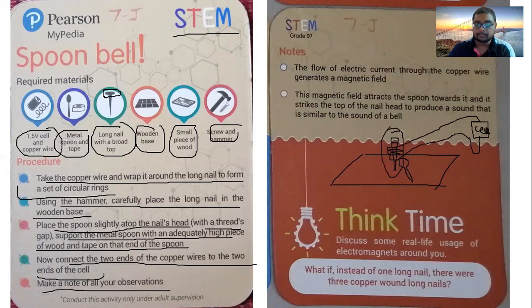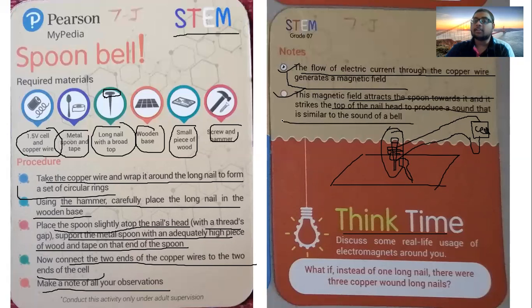Understood now. Think time for all of you, but before that there are some notes to discover. The flow of electric current through copper wire generates a magnetic field. The flow of current through this copper wire in a spiral way generates the magnetic field. This magnetic field attracts the spoon towards it and strikes the top of the nail head to produce a sound similar to a bell. Isn't it? It's like a bell.